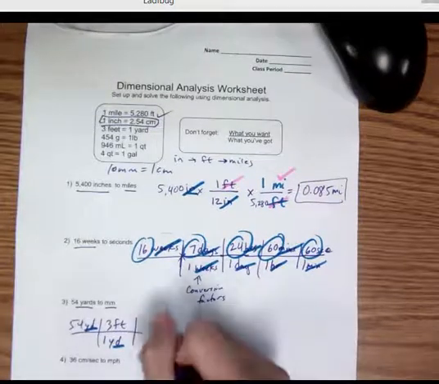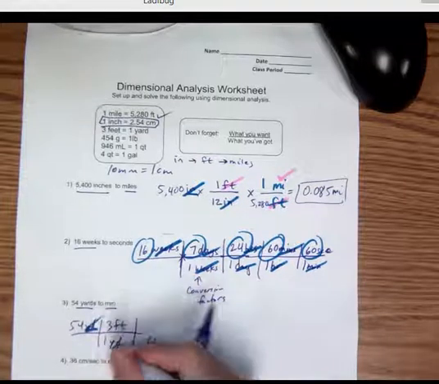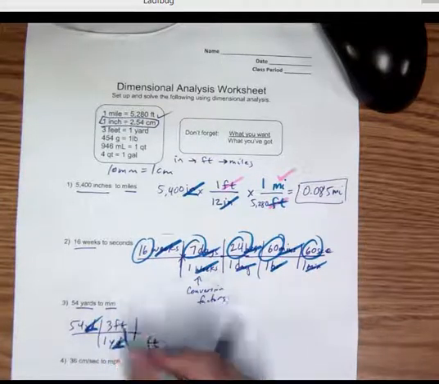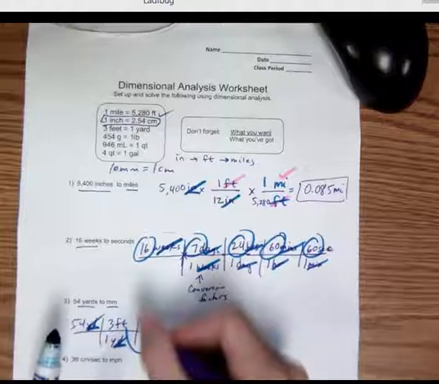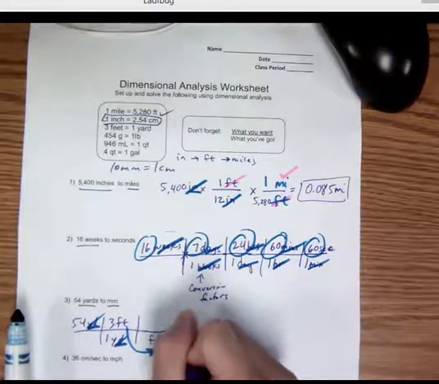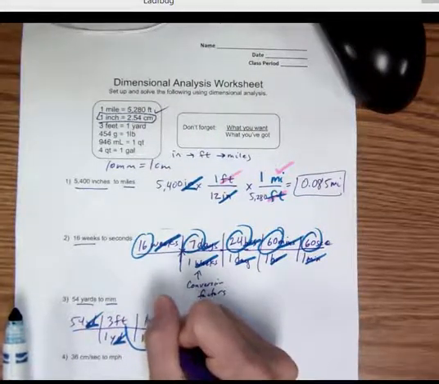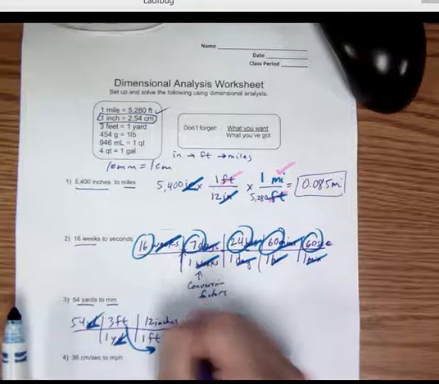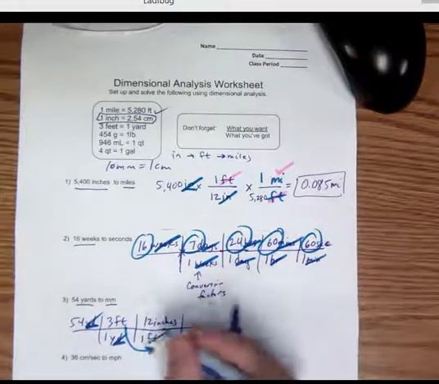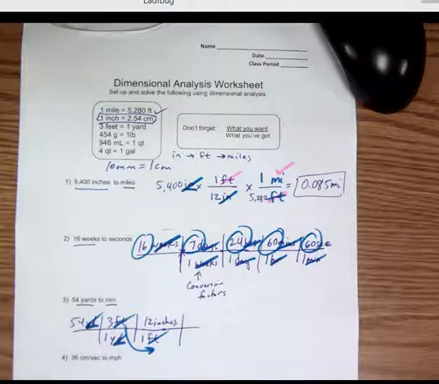Then we bring the unit feet down, so that cancels out. Always bring it down to the next one. We know 1 foot is 12 inches. What do we know about inches?